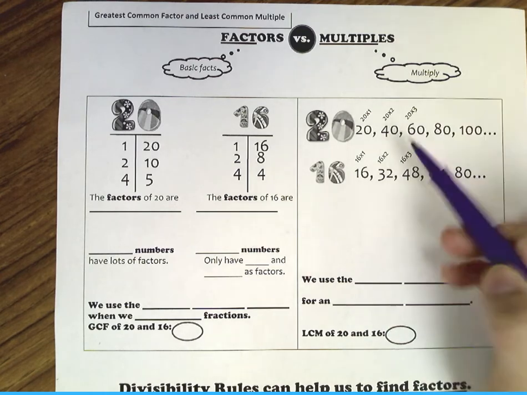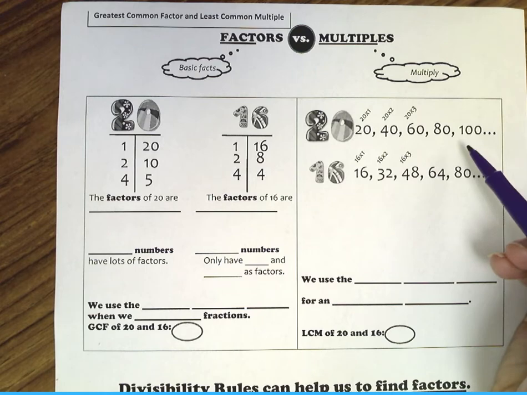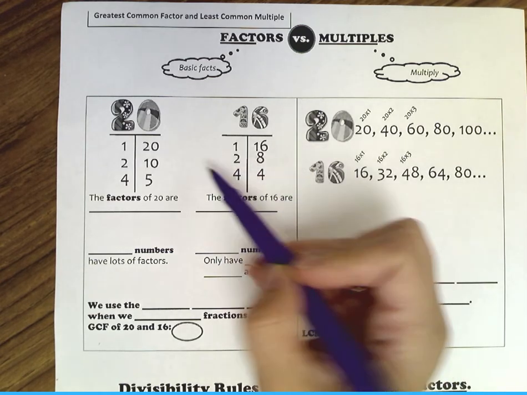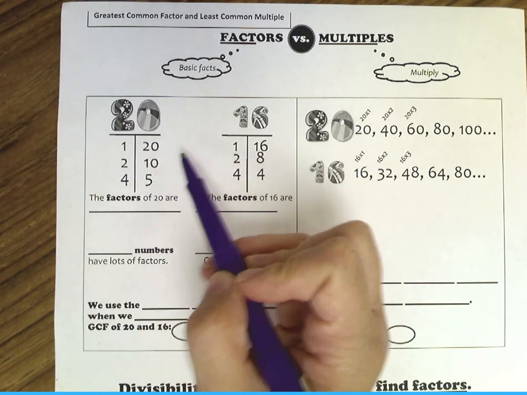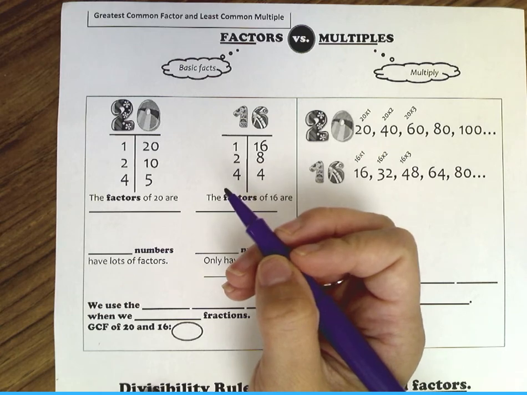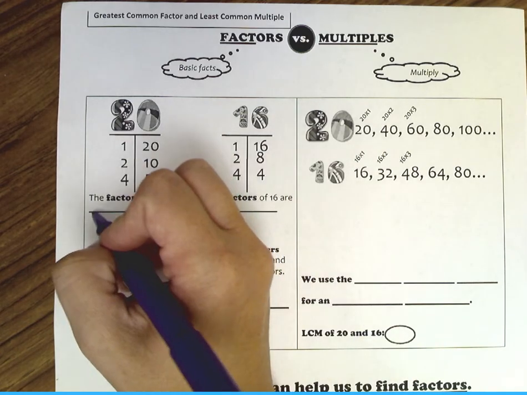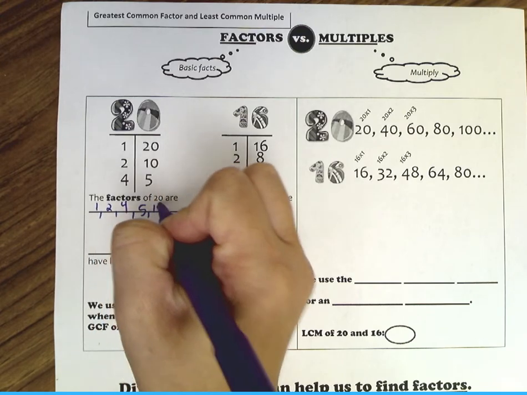So like, for example, right here, 20, 40, 60, 80, 100. You're adding 20 each time. So we have factors. The factors of 20: 1 times 20 equals 20, 2 times 10 equals 20, 4 times 5 equals 20. The factors of 20 are 1, 2, 4, 5, 10, and 20.